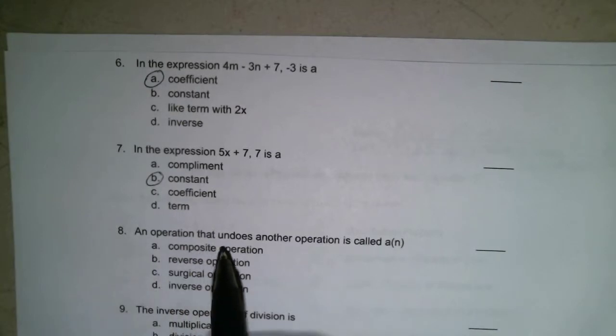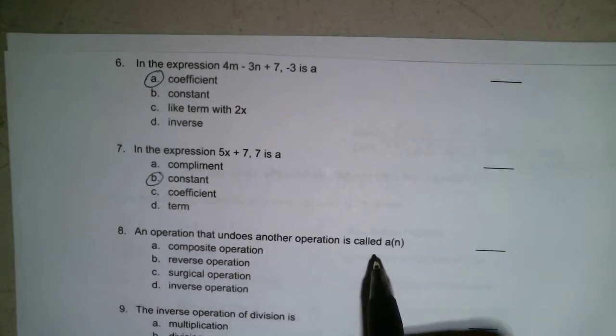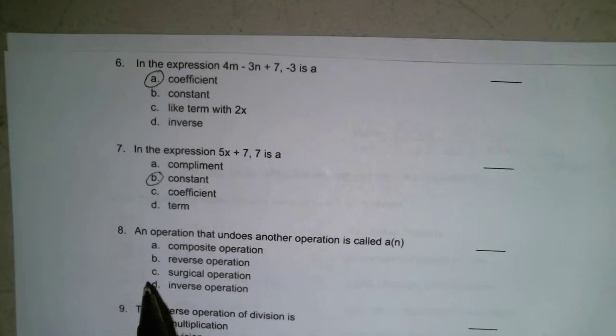8, an operation that undoes another operation is called an inverse operation. Number 9, the inverse operation of division is A, multiplication.